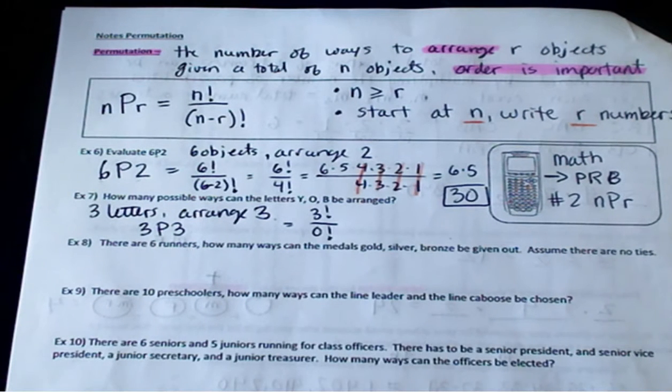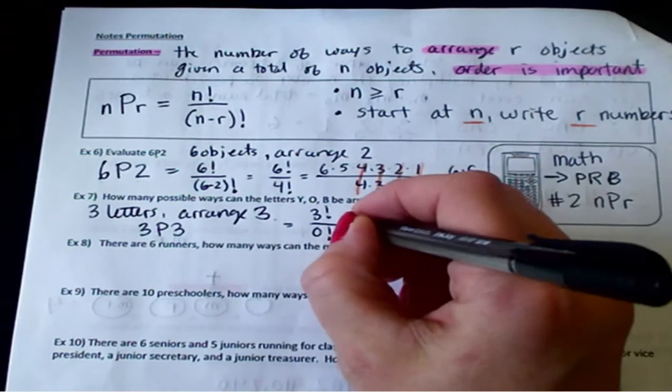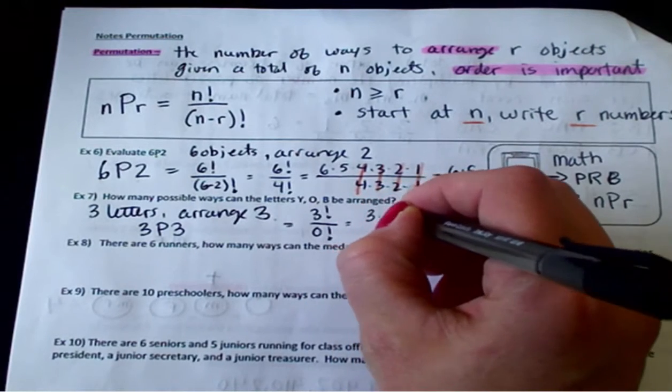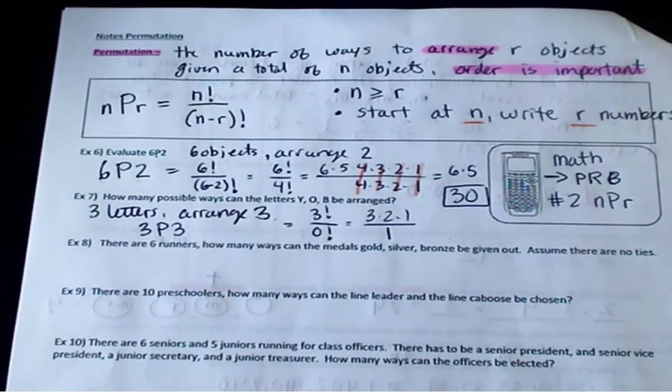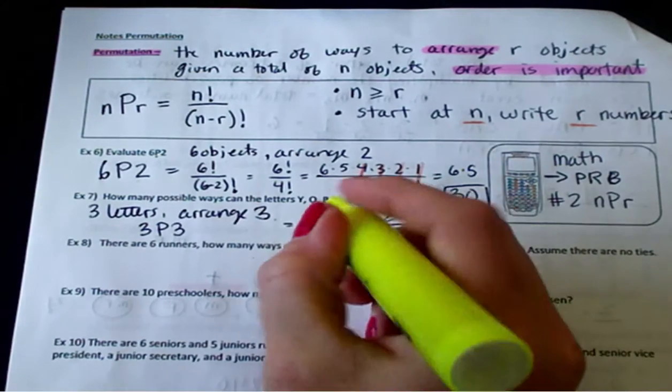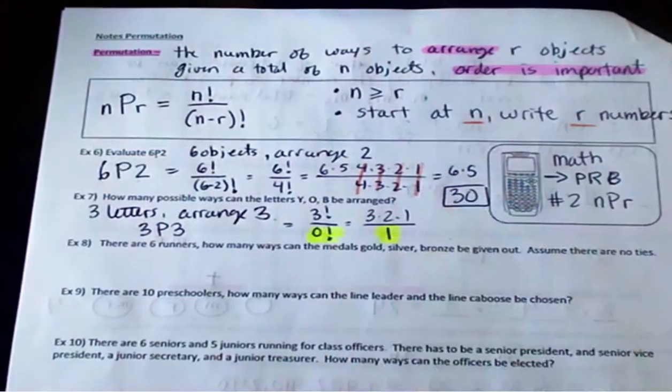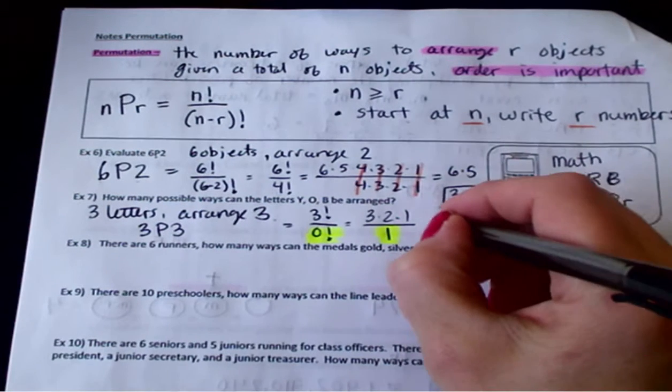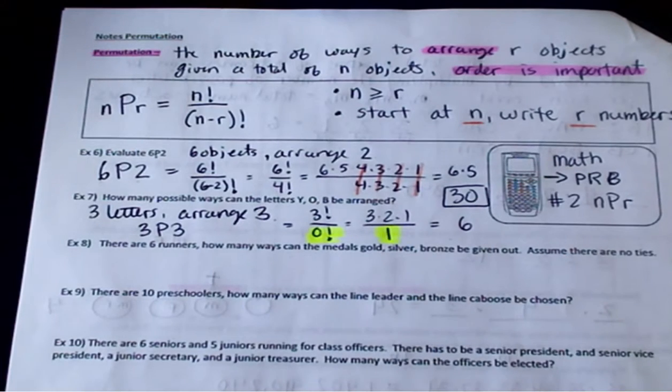It's not dividing by 0. It's dividing by 0 factorial. And so this is 3, 2, 1. This is 1. 0 factorial is defined as 1. Well, why don't you do 3 factorial on the bottom? Because it's 3 minus 3. Oh, that's true. That's why. Okay, so we get 6.